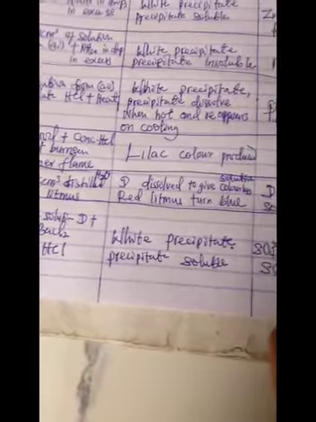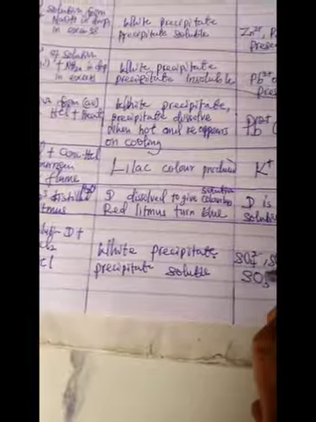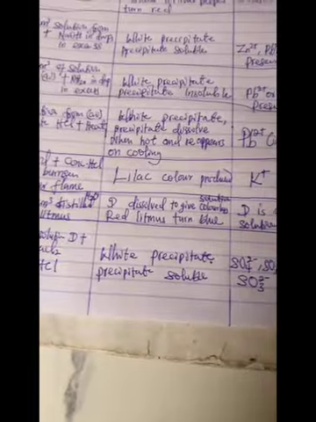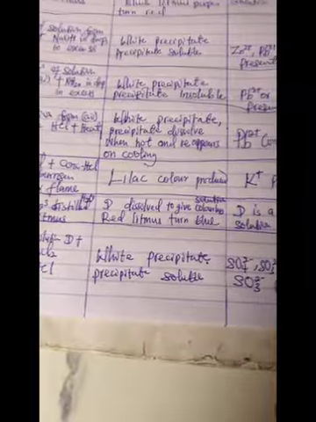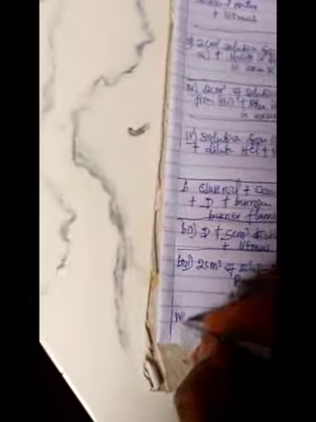Since it dissolved without effervescence, it means that SO3 2- is present. Good. Then what again? We'll now say the last one there, which is IV.